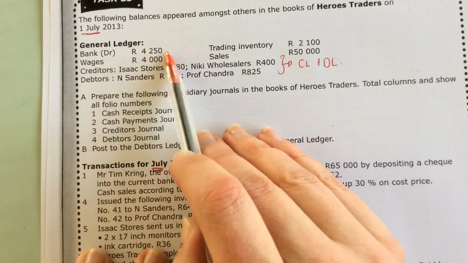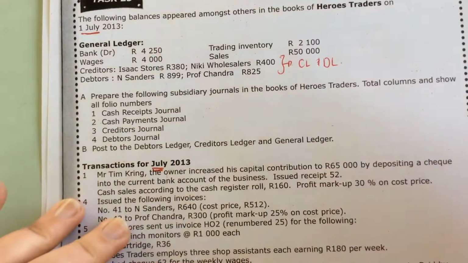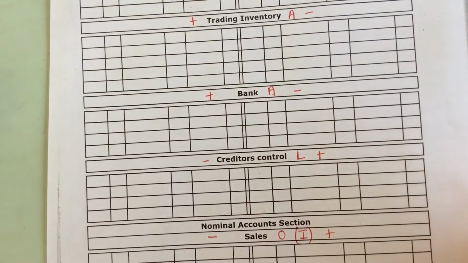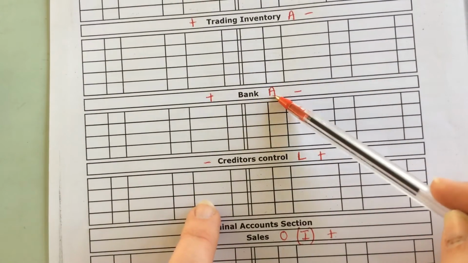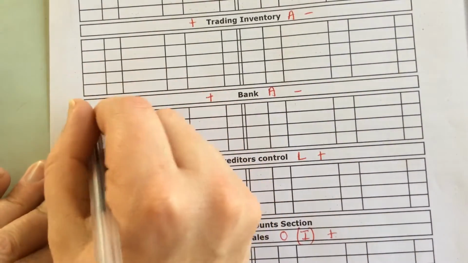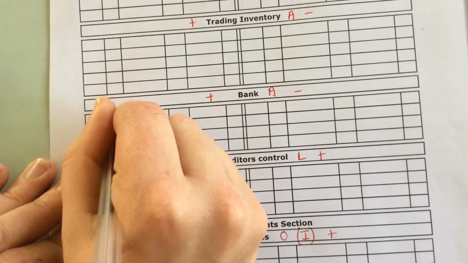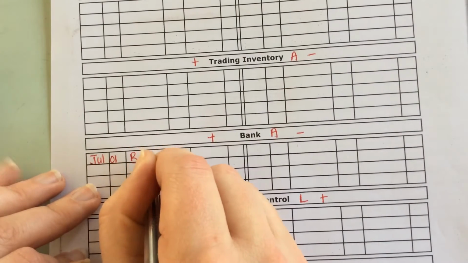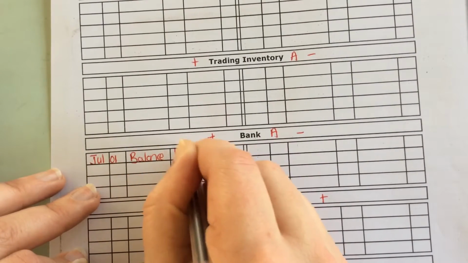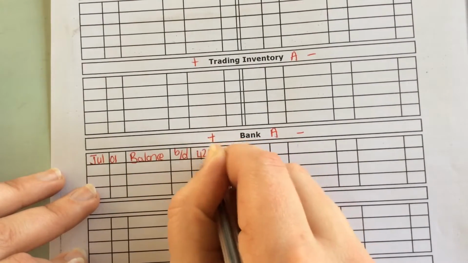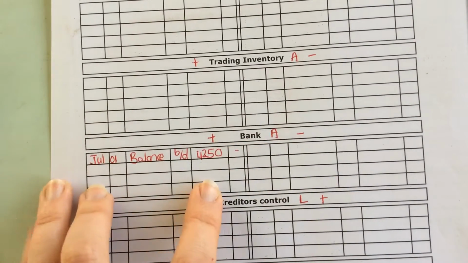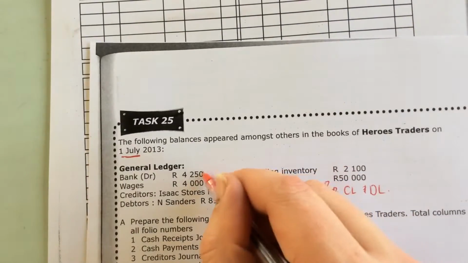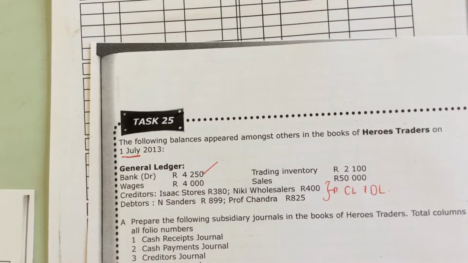We go to our general ledger. In bank, you put in 4,250. This is where you use dead click. Are assets dead or click? Dead. So I'm going to put it in on the debit side, July the 1st. It's a balance sheet section account, so you're going to write balance brought down. 4,250. Okay, and then I would suggest that you just tick off that balance so that you know you've used it.